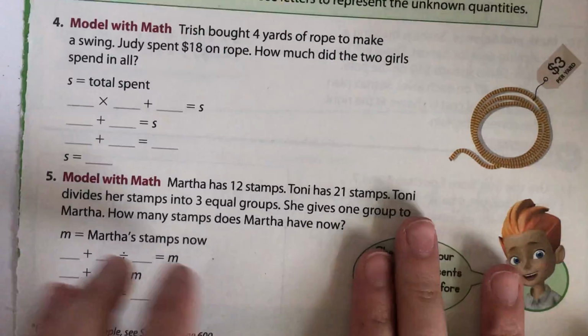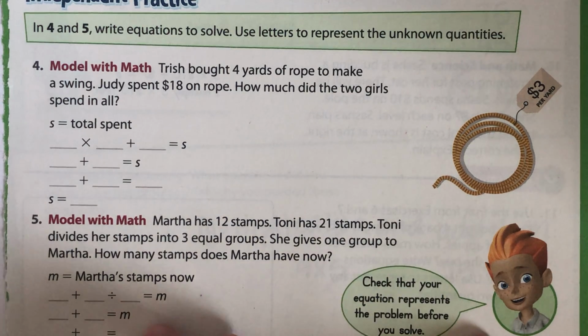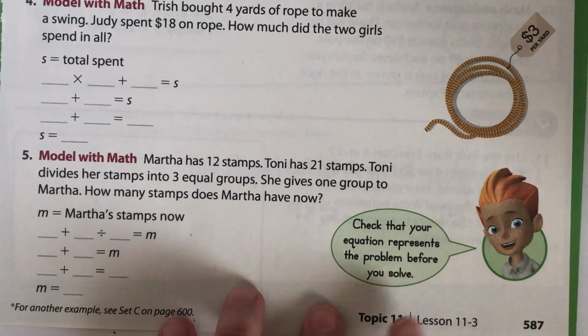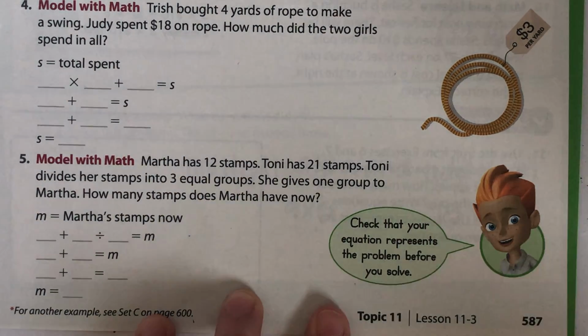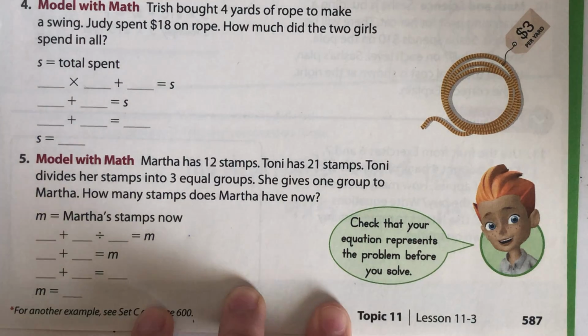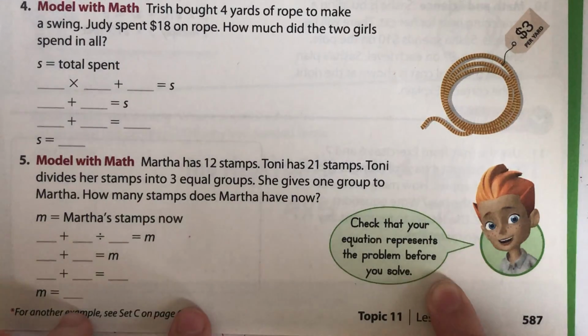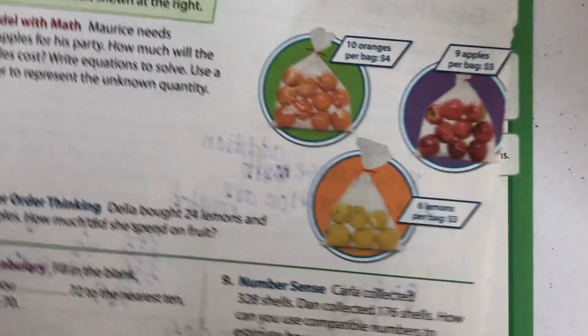Down here, it says Trish bought 4 yards of rope to make a swing. Judy spent $18 on rope. How much did the two girls spend altogether? Martha has 12 stamps. Tony has 21 stamps. Tony divides her stamps into 3 equal groups, and she gives 1 group to Martha. How many stamps does Martha have? Now, check that your equation represents the problem before you solve. On the back.